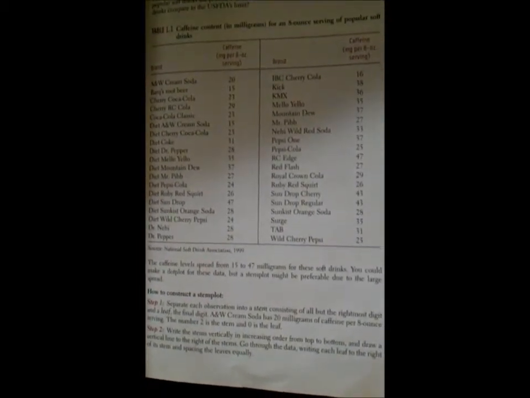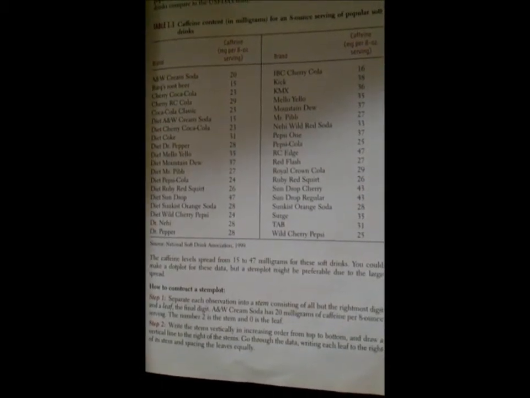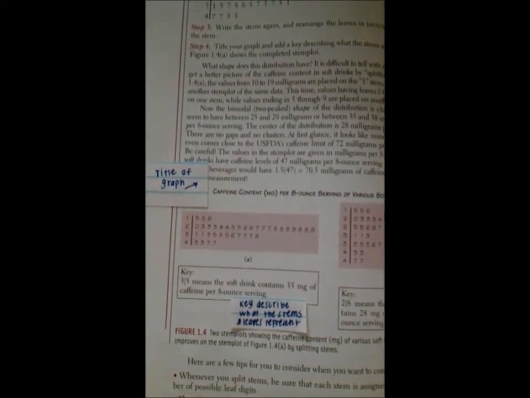This data contains a spread from 15 to 47 mg for these soft drinks. A stem plot might be preferable due to the large spread. To make a stem plot, it requires step 1. The stem consists of all but the rightmost digit and the leaf contains the final digit.